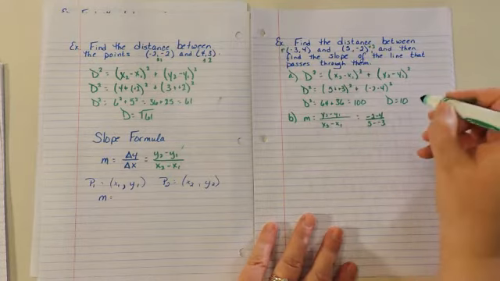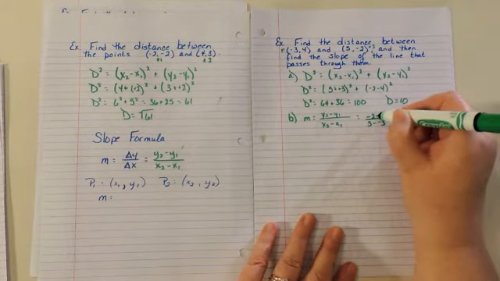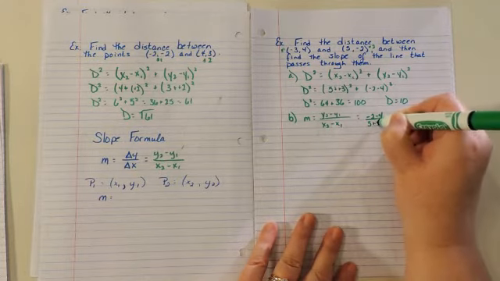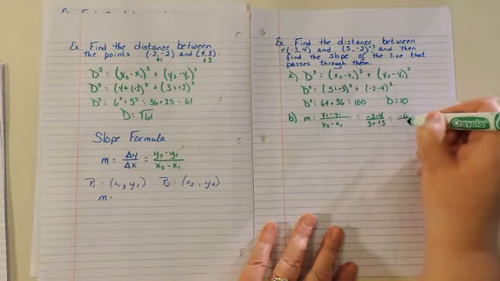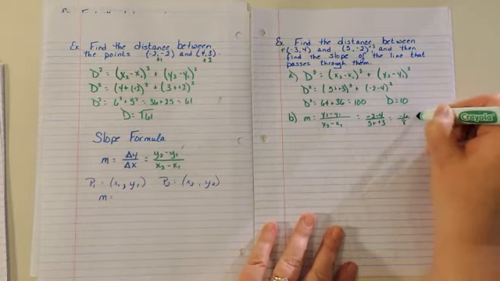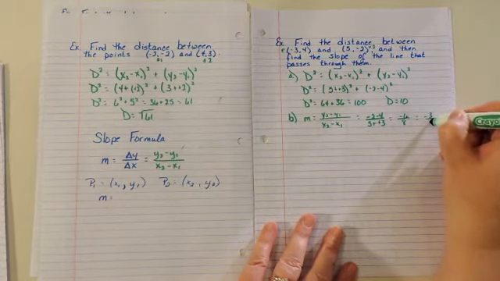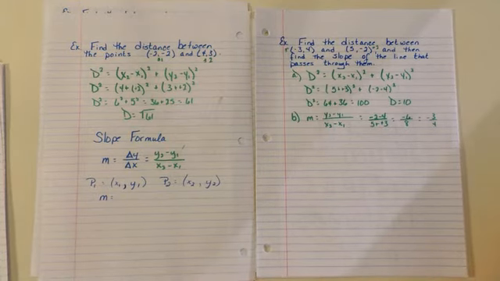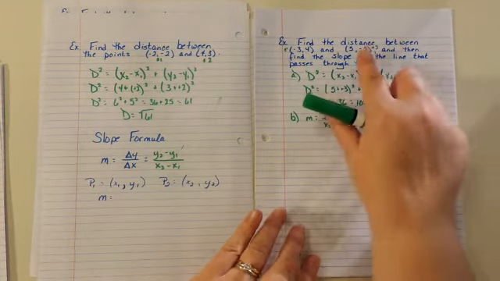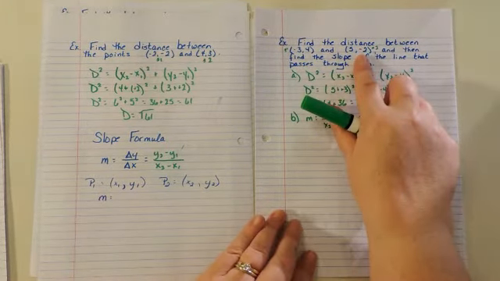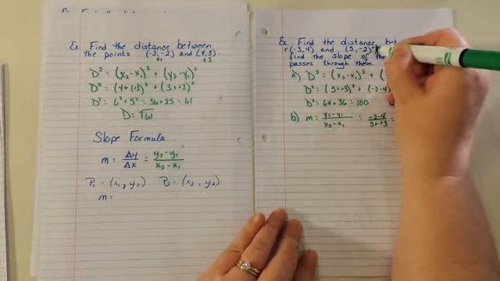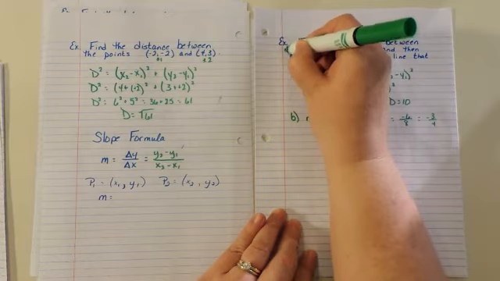Okay, so we have negative 2 minus 4, which equals negative 6, over positive 8, and we can simplify that to negative 3/4. Okay? If we had decided that this was going to be point 1 and this were going to be point 2, we would have come out with the same answer.